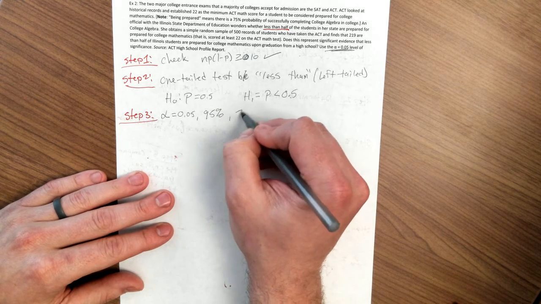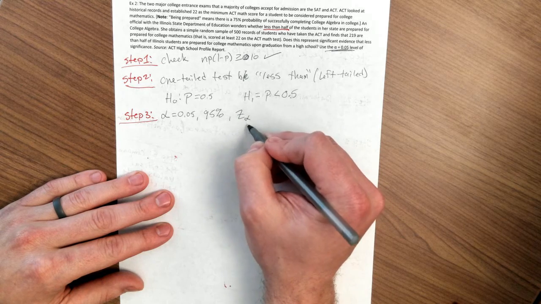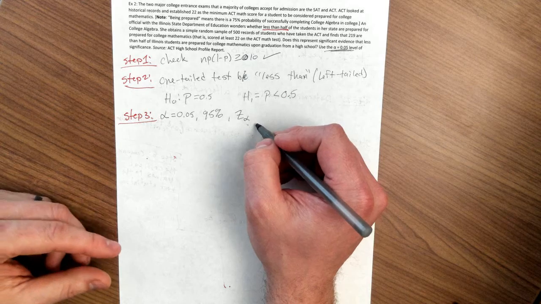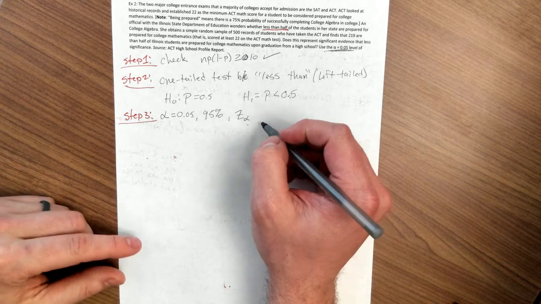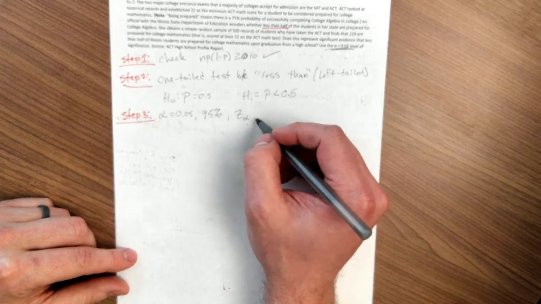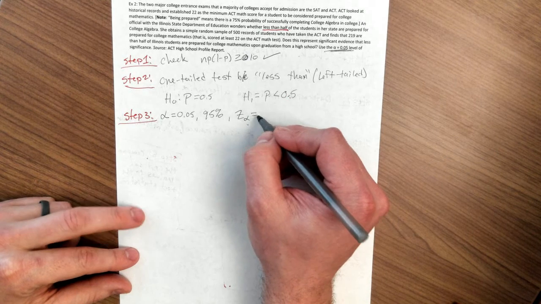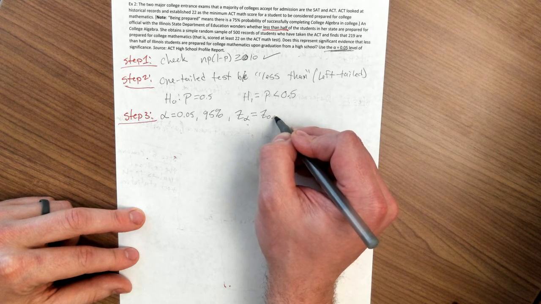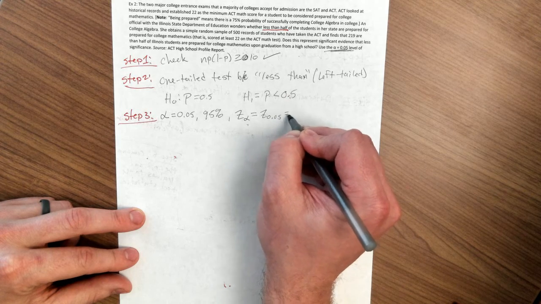Since it's one-tailed, we only use Z alpha. Remember, in a two-tailed test it's Z alpha over 2, because we're dealing with two tails. If it's a one-tailed test, left or right, it's only Z alpha, which is equal to Z of 0.05.